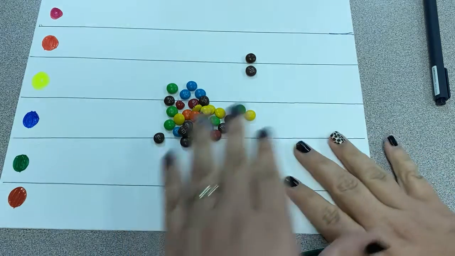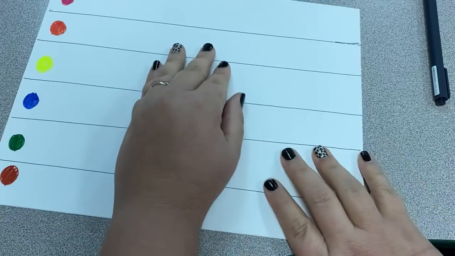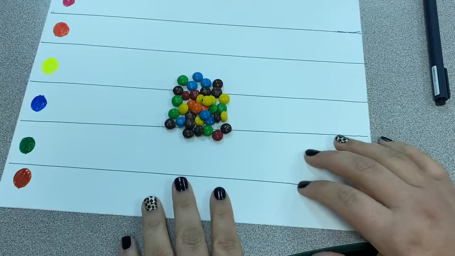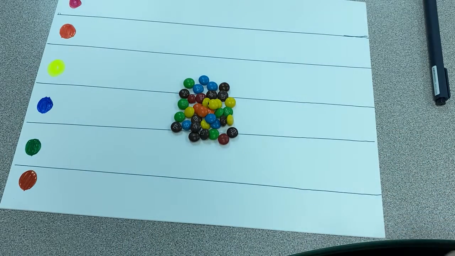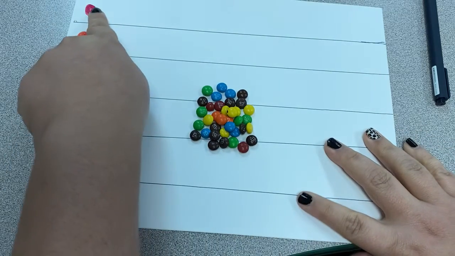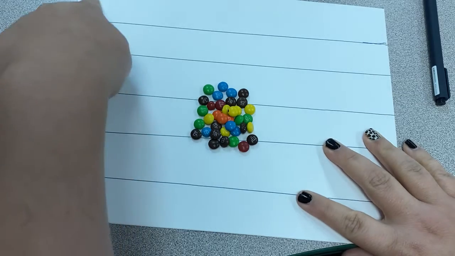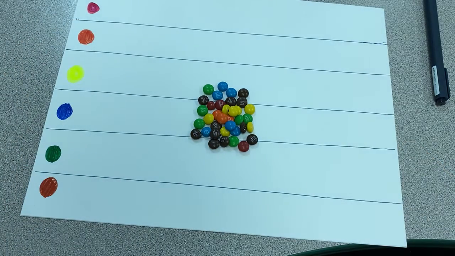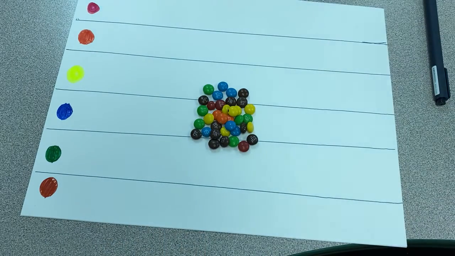So what we're going to do right now is I want to know how many of each color I have. Okay? So the first thing we need to do when we do a tally chart is to make sure that we label what we're trying to sort. So I made these different colored dots, and actually I've already made them for you too if you go to your Google Slides here in a second.